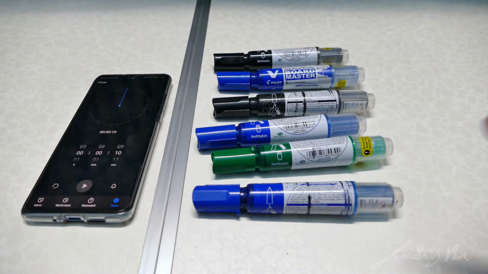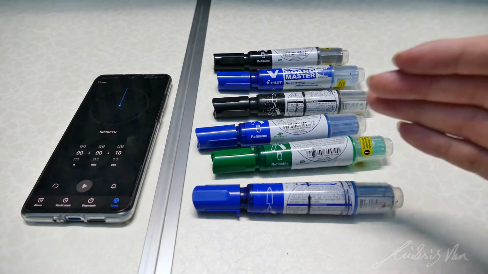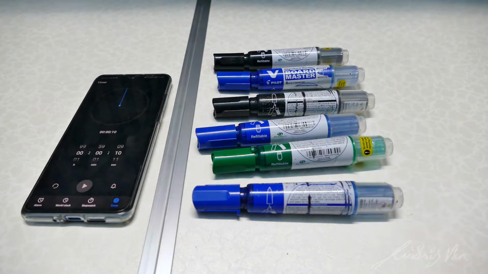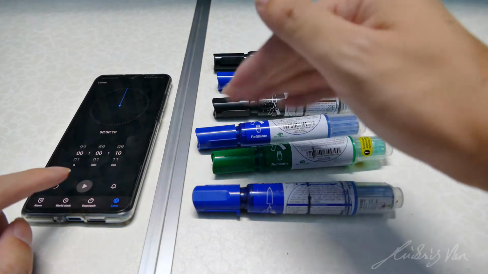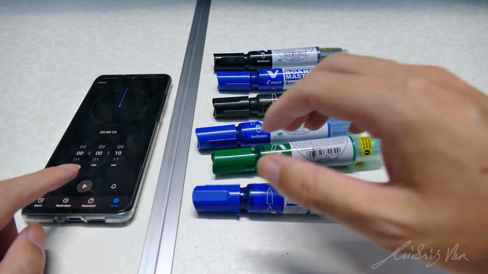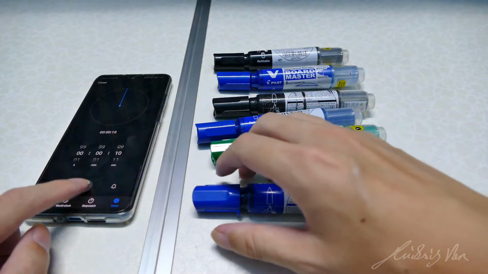Now, I have increased the concentration of substrate, or the number of markers, to 6. So let's see whether the rate of reaction will increase with the increase in concentration of substrate. So let me press.